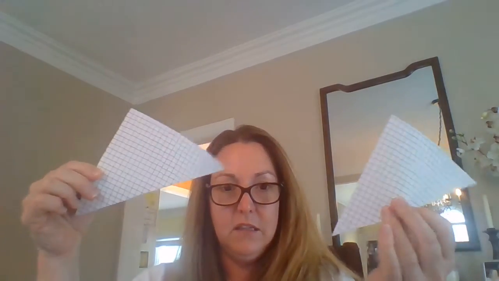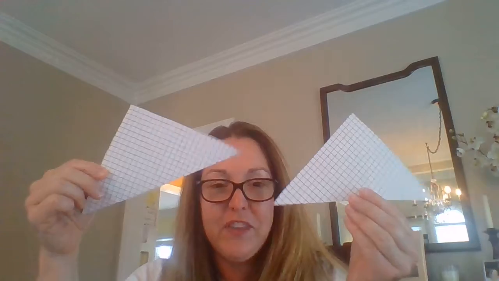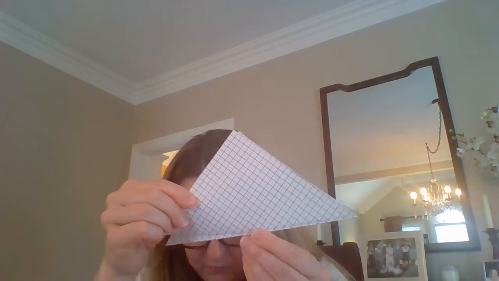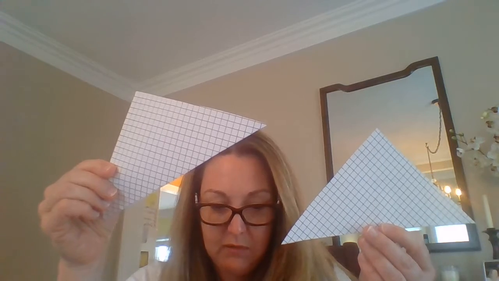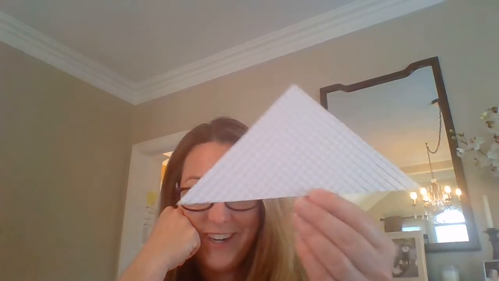Okay, so look at the back of this and look at the back of this. What can we say about these shapes? Well, they're exactly the same, right? What attributes do you see? I know you can call out the name of the shape. It's a triangle, right?